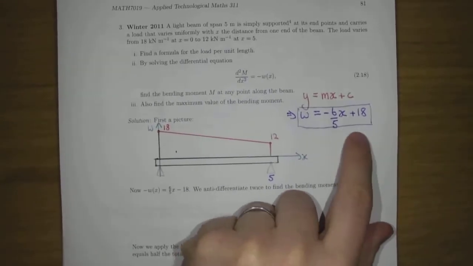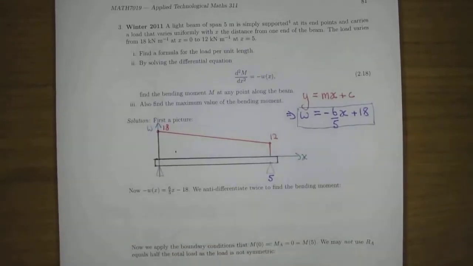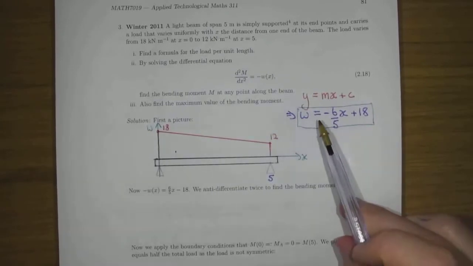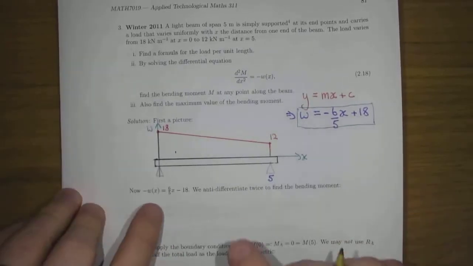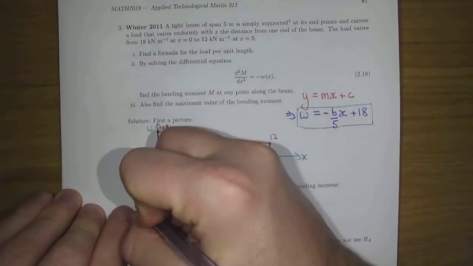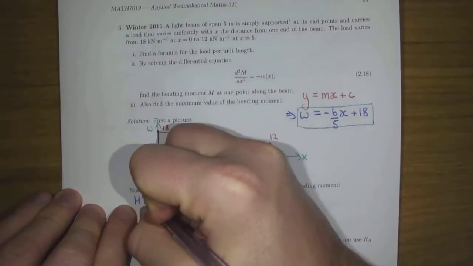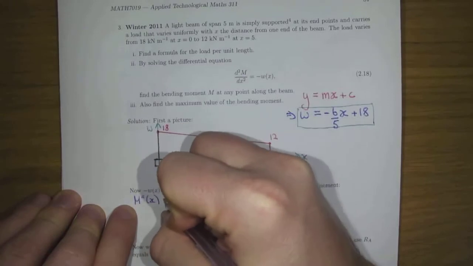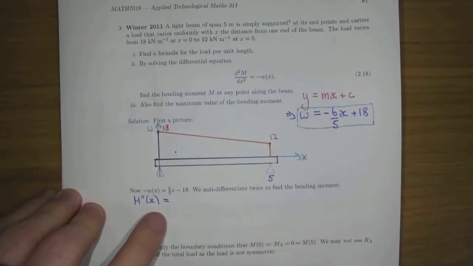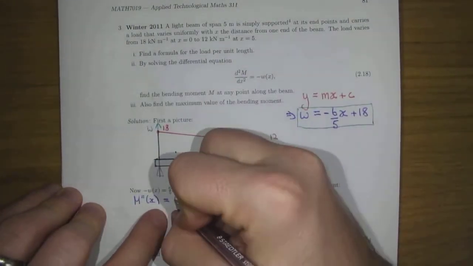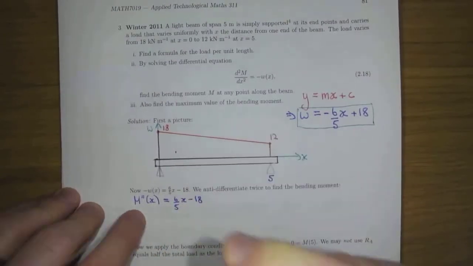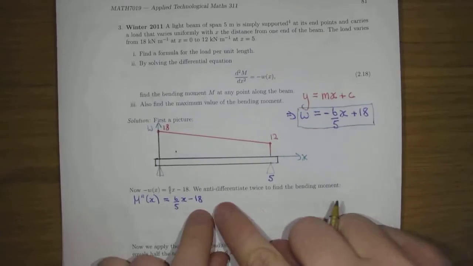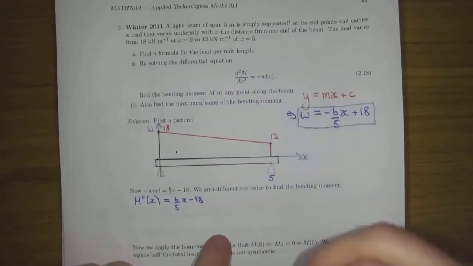So I must multiply this by minus 1, and if I multiply everything here by minus 1, I get minus, which is plus, and minus 18. So we have the second derivative of the bending moment, which is M double dash of x, equal to minus the load per unit length, which is 6/5 x minus 18. We need to anti-differentiate this twice. I'll do it once over here and once down here just for space.